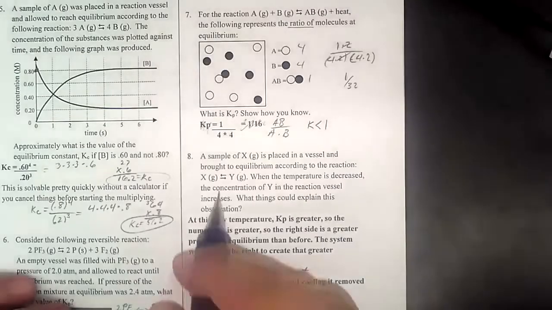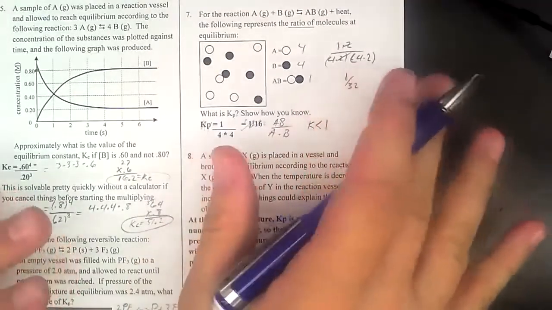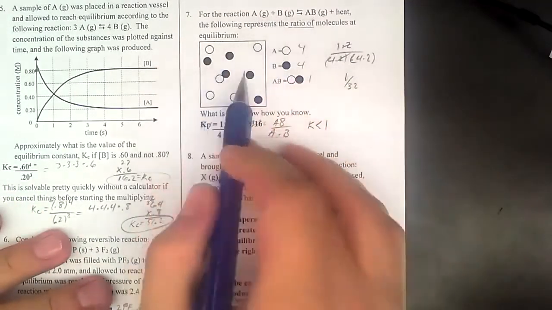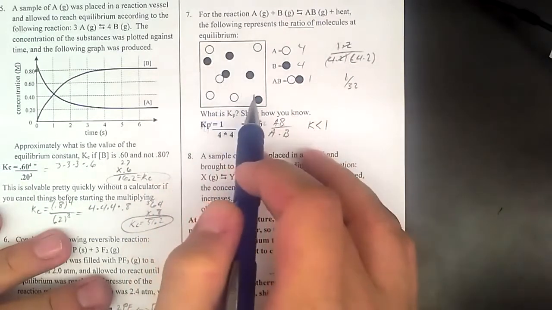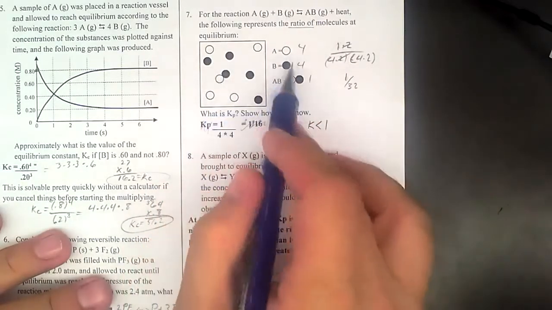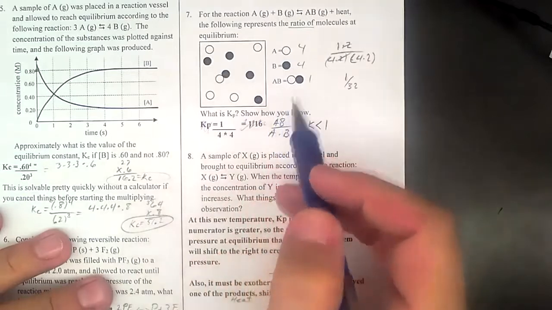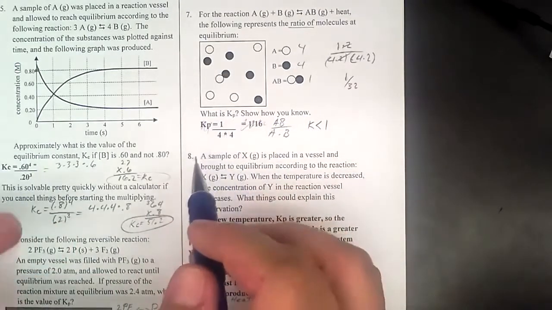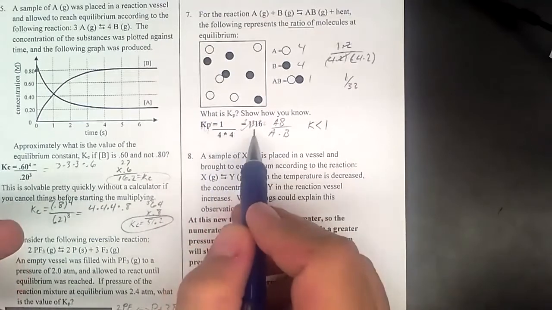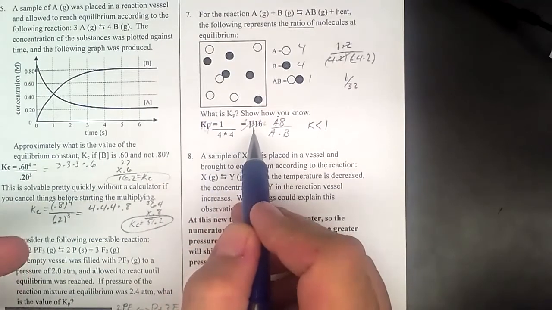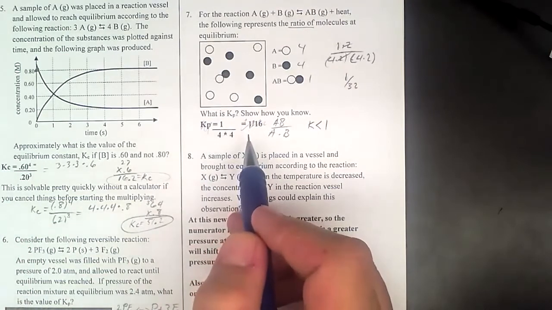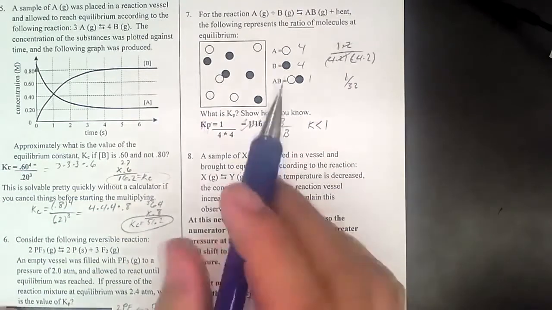7 has this particulate diagram that they really like on the test, so get used to these. We have our fictional equilibrium expression, and then we have our molecule diagram, or atom molecule diagram, and I counted them up. And then what do we know about K? What is Kp? Well, I can know something, not an exact value. This was a mistake. You can see I scratched that out. Kp is not 1/16. Kp is not entirely calculatable, but I do know something.